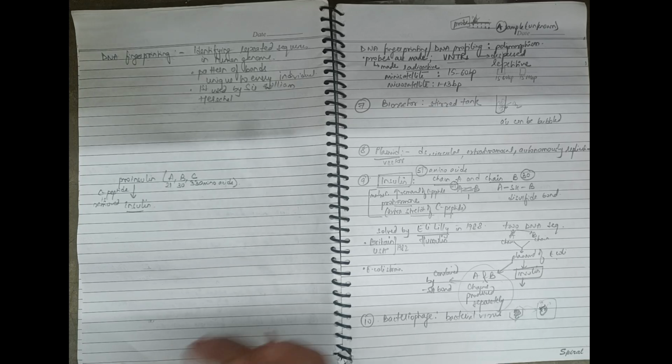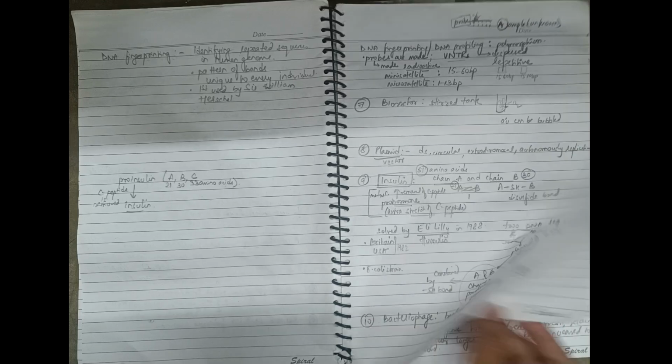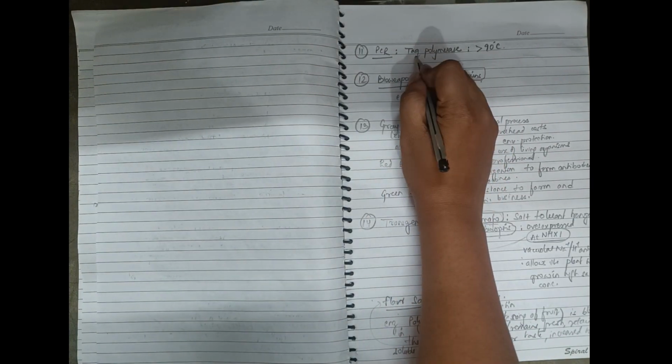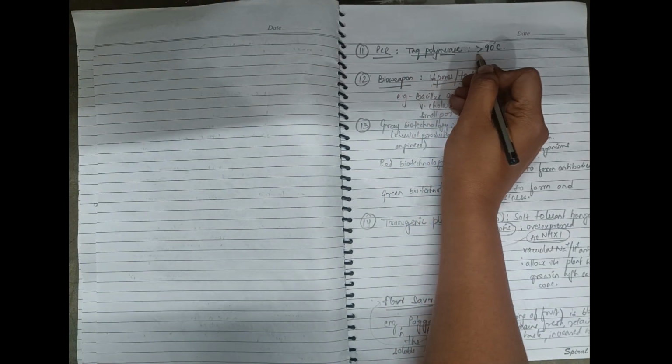If the DNA content is limited, it can be amplified in the PCR machine by polymerase chain reaction. For this, Taq polymerase is used, which we also discussed last day. This Taq polymerase has the ability to survive temperatures greater than 90 degrees centigrade, and it can be isolated from the bacterium Thermus aquaticus.